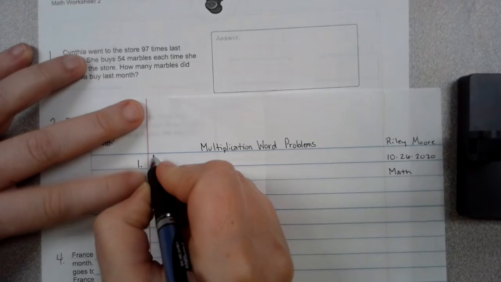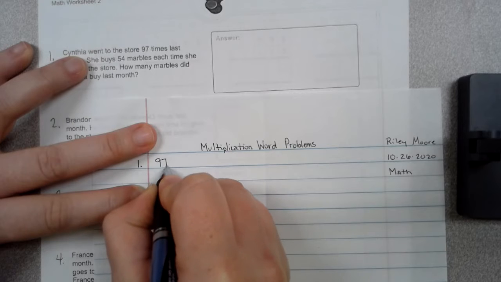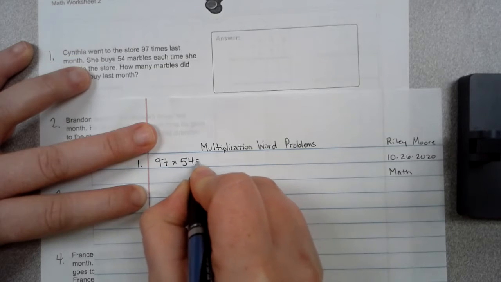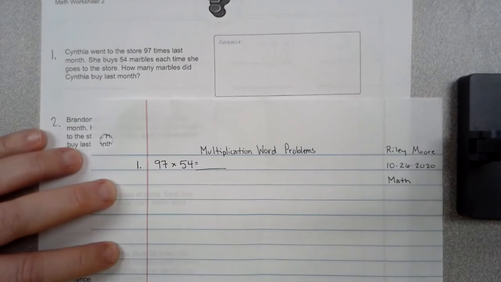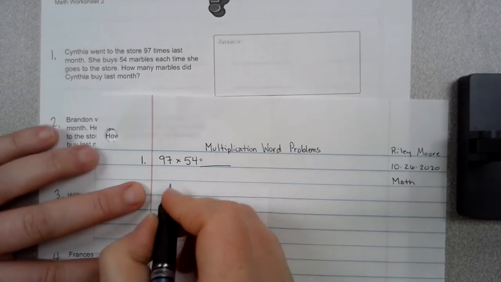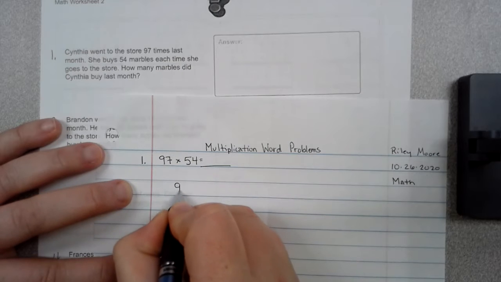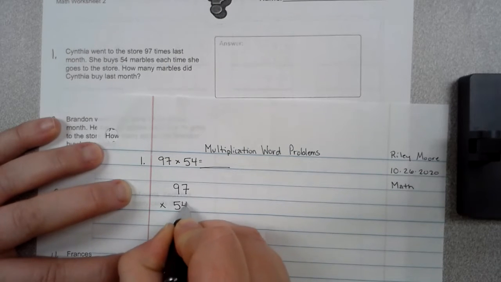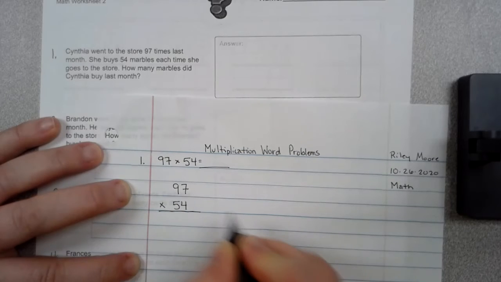So our problem is going to be 97 times 54 equals what? So you're going to come right down here, skip the line, 97 times 54. And you're going to work the problem.